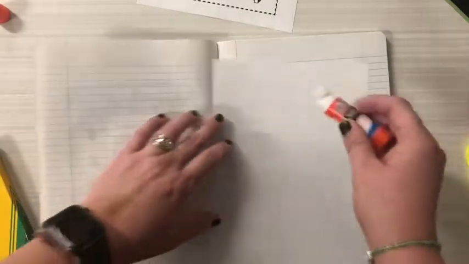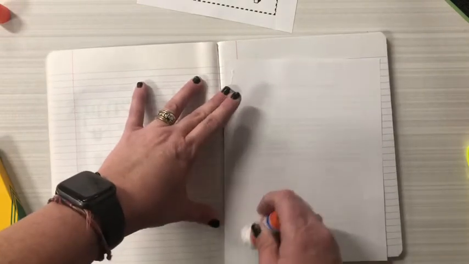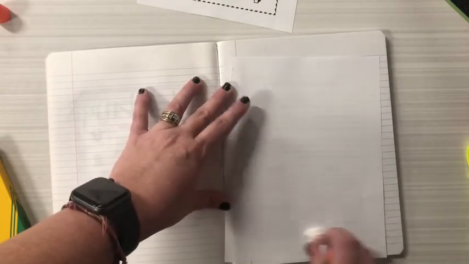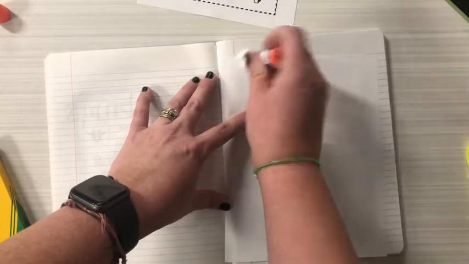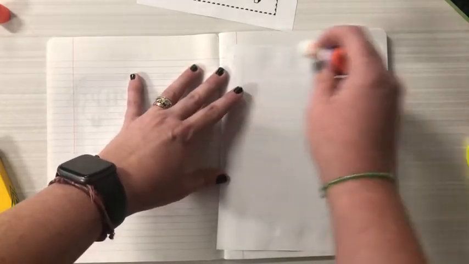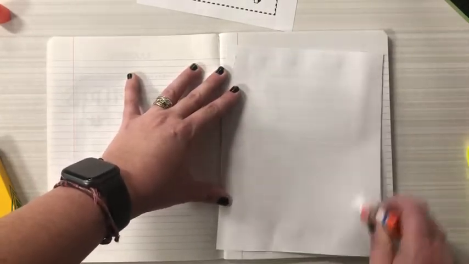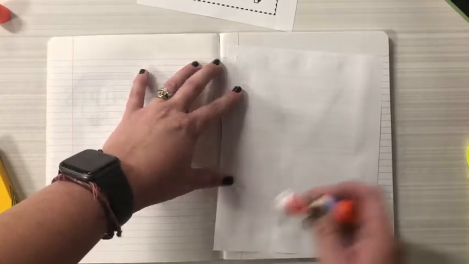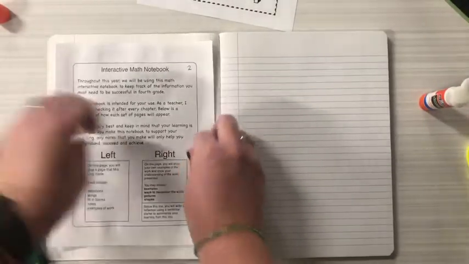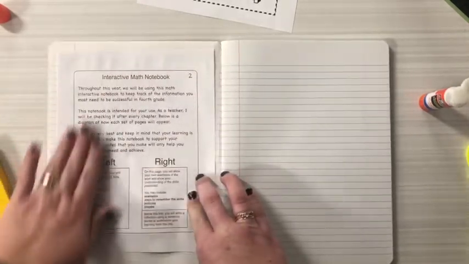So once again, we're going to start by flipping it over, using our glue stick to make a frame of glue. That means on the edges, like a big triangle or big rectangle or square, and then putting an X through the center. And this page 2 goes on the left page. So that's the back of the title page.